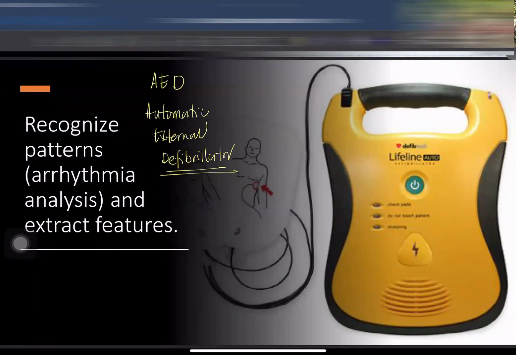Kapag nakahiga yung pasyente, patay daw, magsashock. Okay? Now, class, your automatic external defibrillator is able to administer the shocks automatically. Plus, your defibrillation, as of this time, you can think of it as a shock. Okay, it's a bulk of electricity that is pushed towards your patient with the aim plus of restarting the heart.